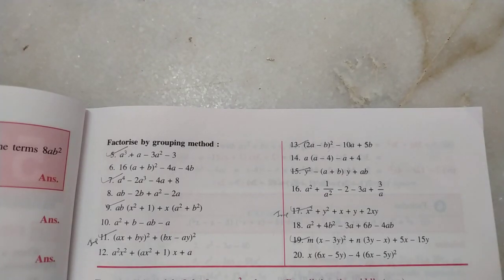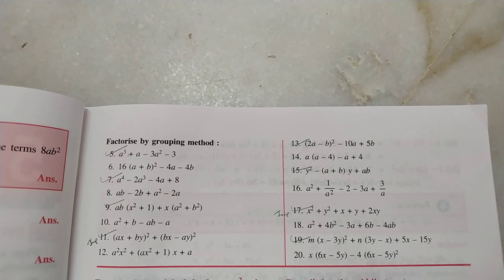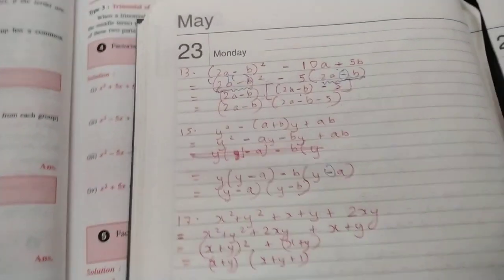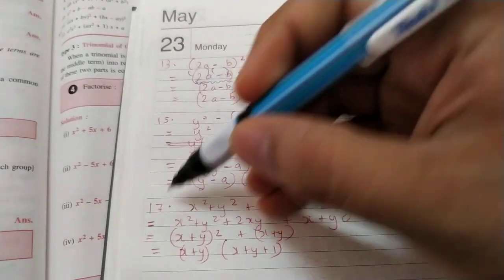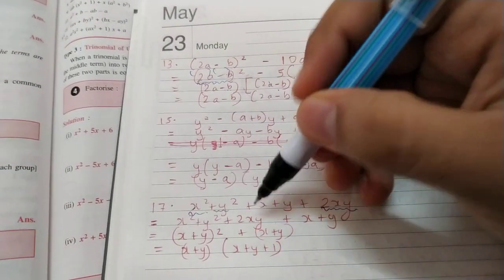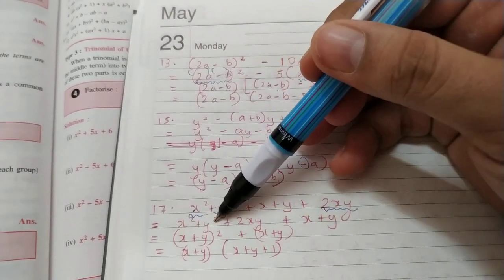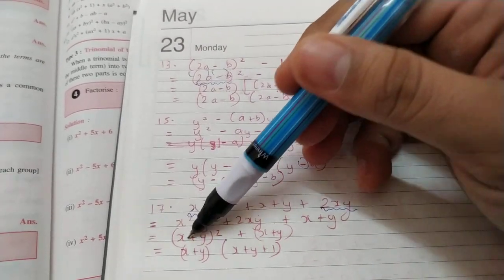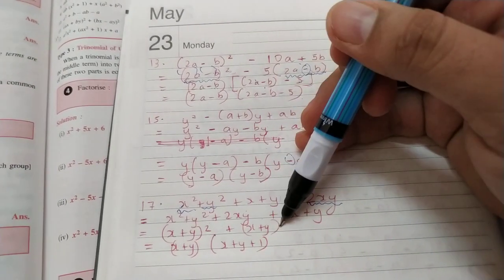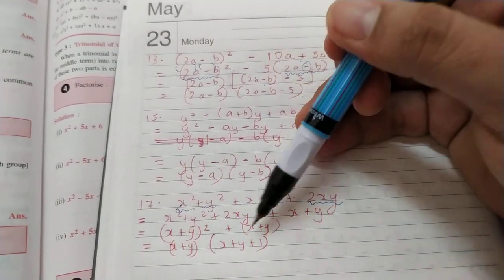Now in the 17th sum, there are 5 terms together. So how do we group that now? Well, I can see some formula. I can see that if I take the first, second and the third and the 5th terms together, it becomes a formula x squared plus y squared plus 2xy is actually x plus y the whole squared, which is similar to the remaining terms. So I can now take x plus y out common.